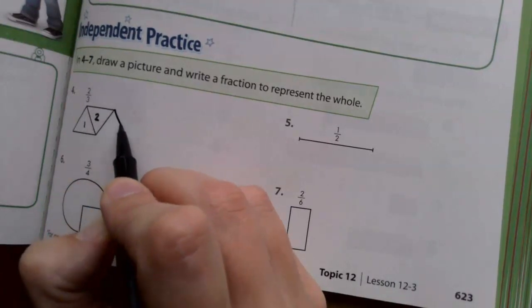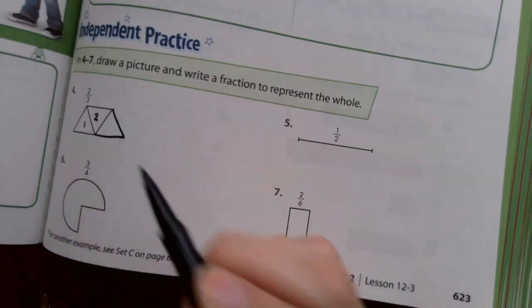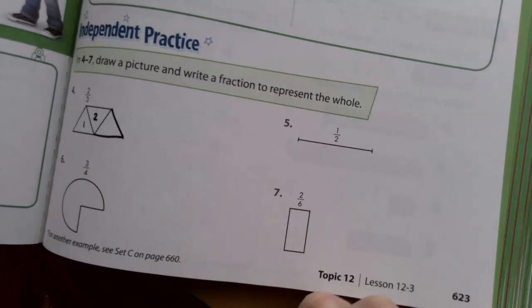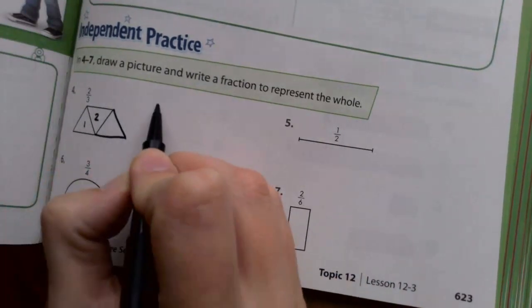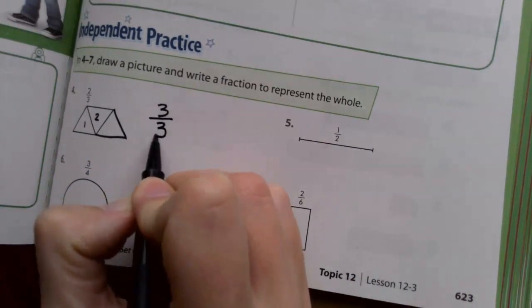This will be an upside down triangle. Go ahead and draw that. 1/3, 2/3, 3/3 is the whole.